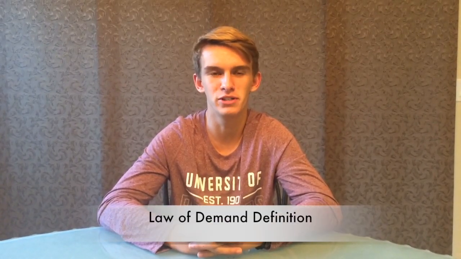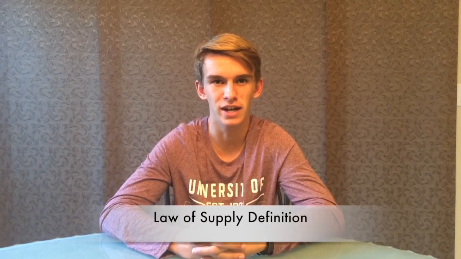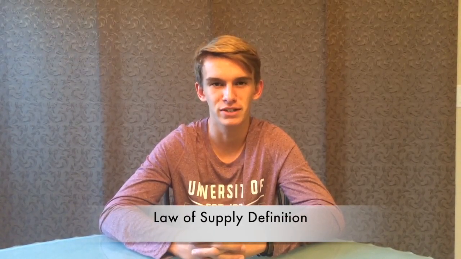This is the basic definitions of the law of supply and the law of demand. The law of demand states that the quantity demanded of a good is indirectly proportional, or inversely proportional, to the price of the good. And the law of supply states that the quantity supplied of the good is directly proportional to the price of the good.